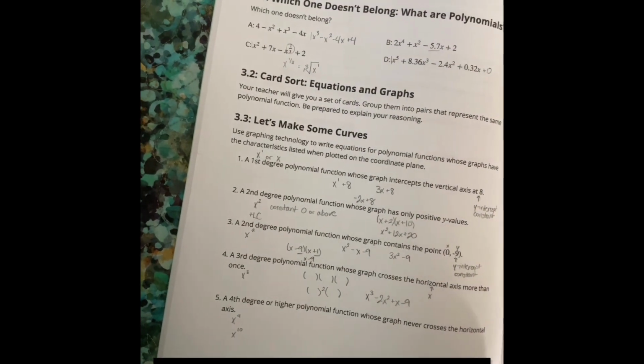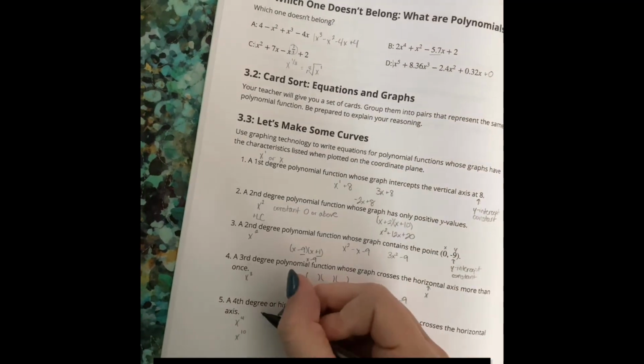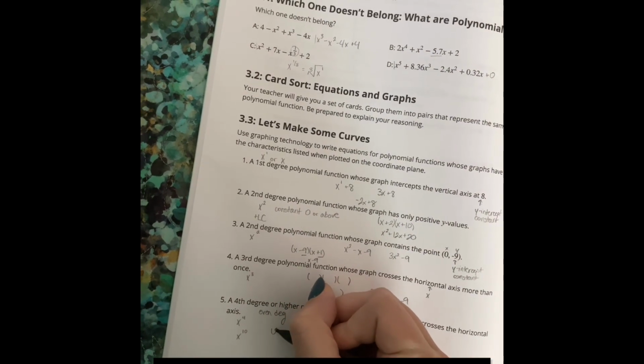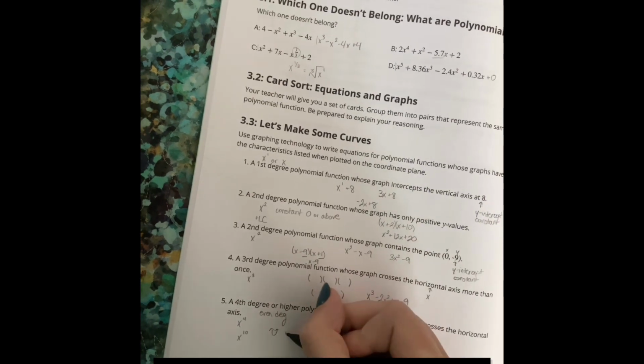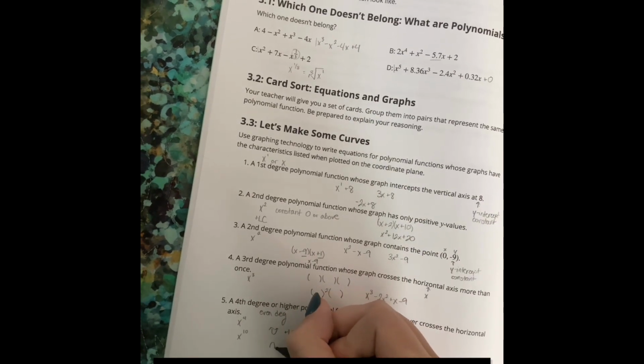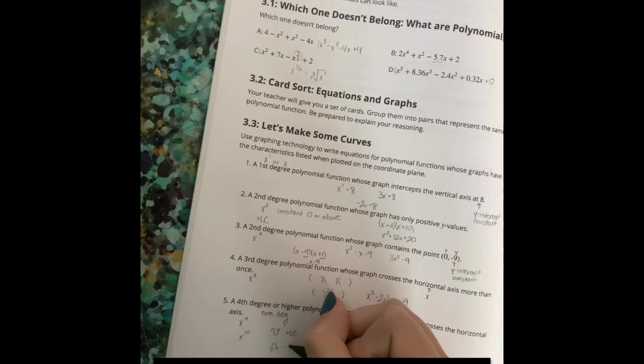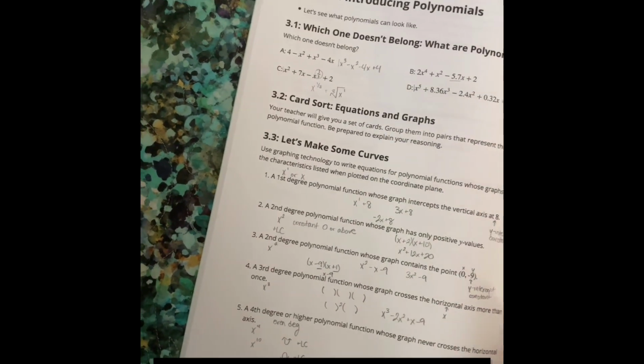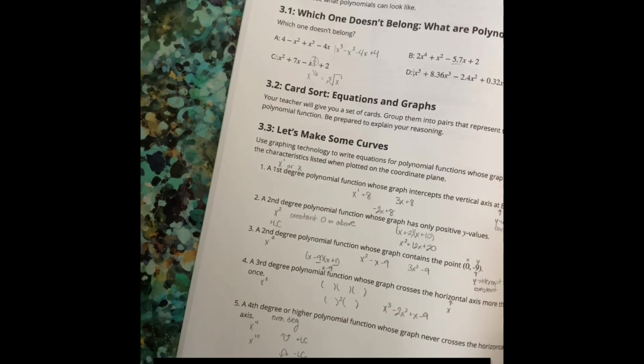Never crosses the horizontal axis means that you're going to want an even degree, because the even degrees make this U shape. That's when there's a positive leading coefficient. This is when there's a negative leading coefficient. And it never crosses the horizontal axis means that you are going to want multiplicities, which you haven't learned yet, or degrees that are even so it doesn't cross.